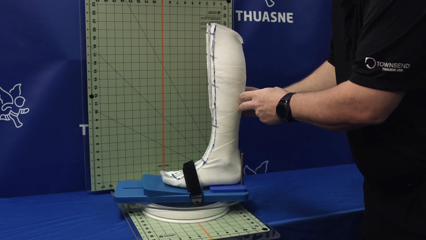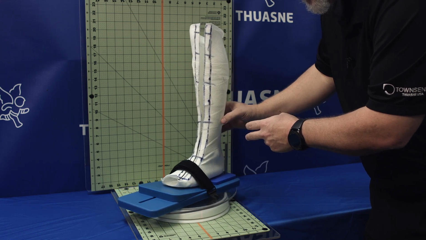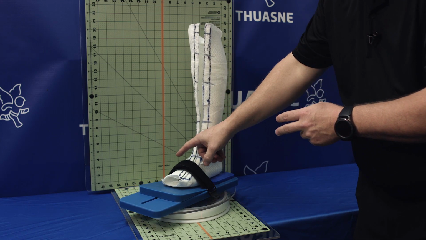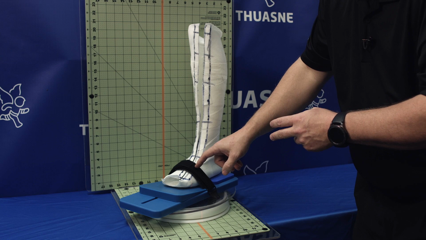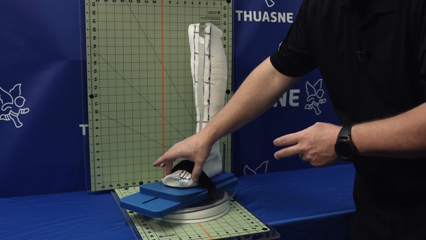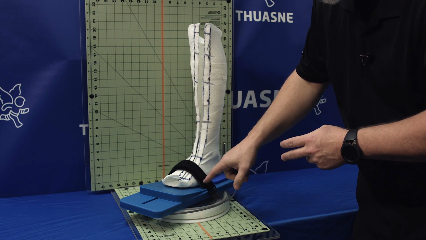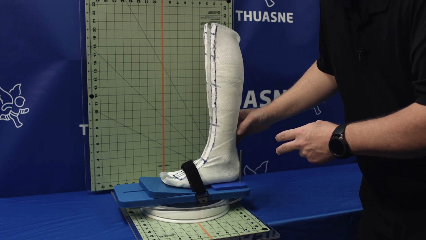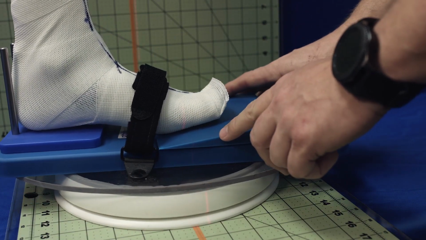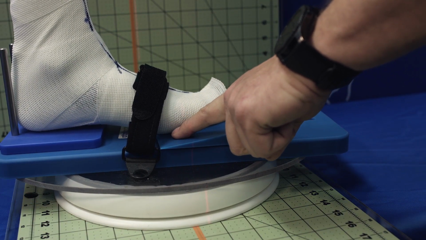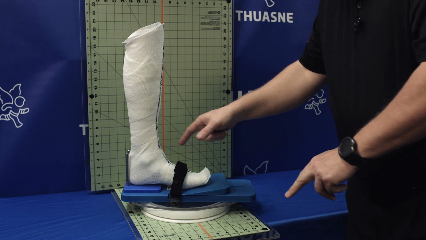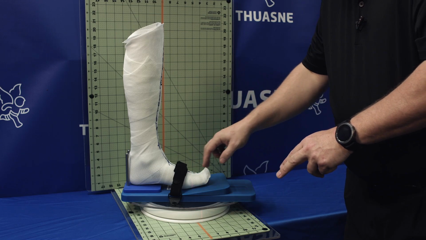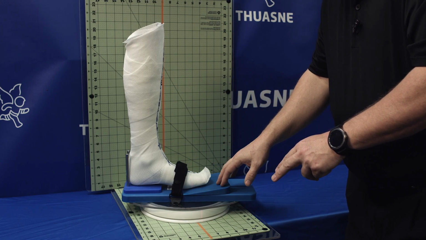We're going to rotate around and we're going to look at the forefoot. So as we look at the forefoot, again, the strap is simulating weight bearing. The cast is nice and rigid, so there's no deformities happening here. And we do have full contact on the fifth met. And then we're also going to check the first met as well and make sure that we have good contact here.